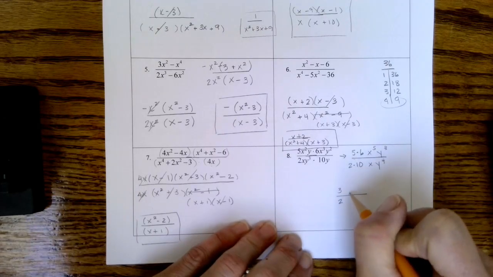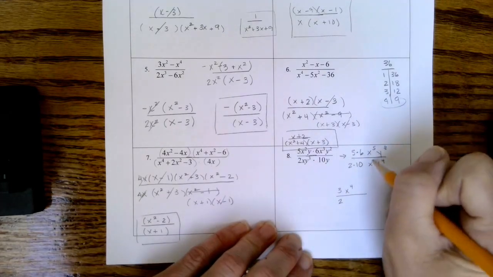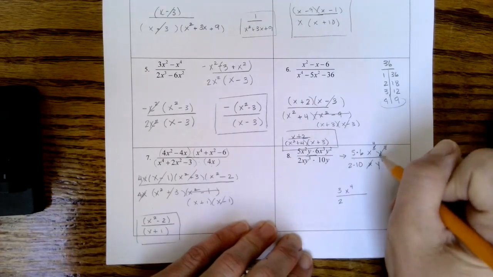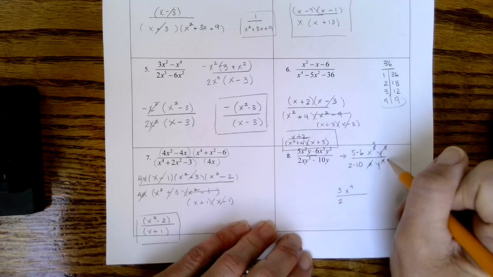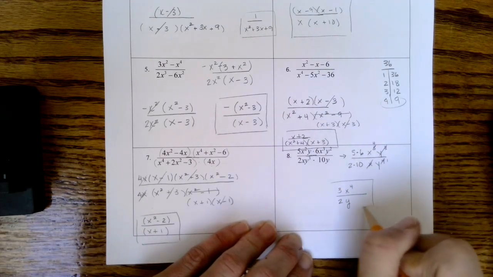And I know I have 4 x's in the numerator, because this 1x will cross off with one of those x's. These 3 y's are going to cancel out with 3 of these, and that's just going to leave me with 1y in the denominator.